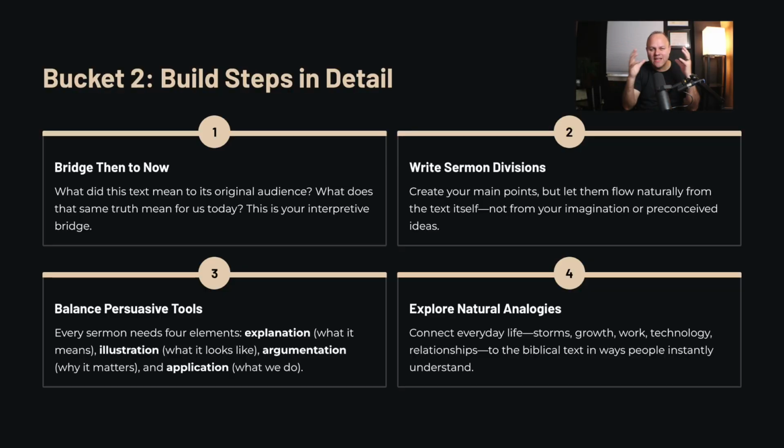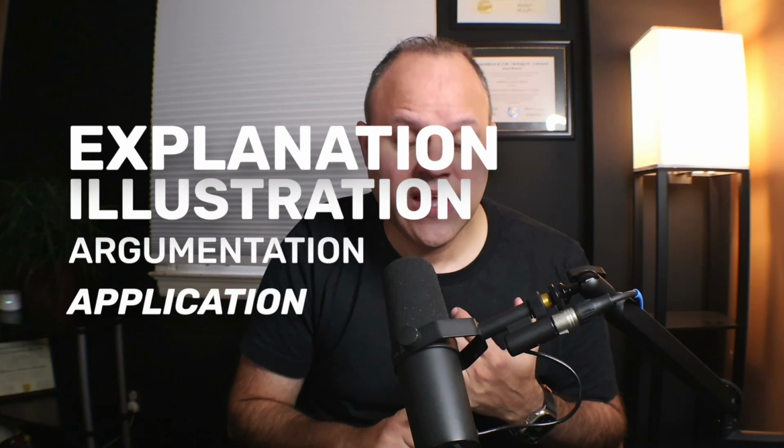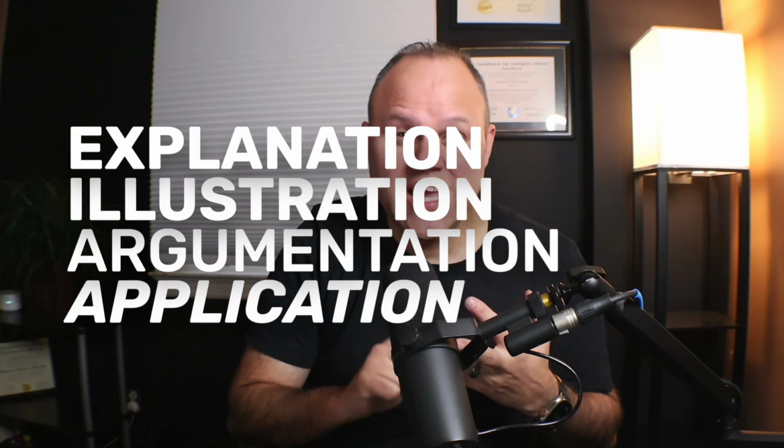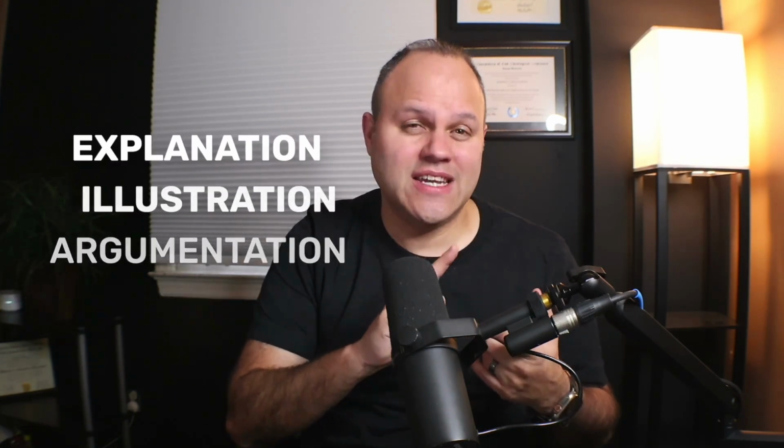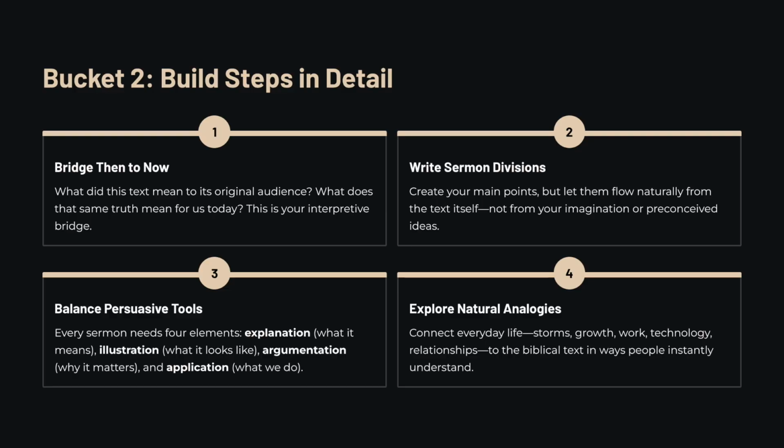Then you want to balance your persuasive tools. And what we mean by that is simply every sermon is going to need four elements, which is explanation, illustration, argumentation, and application. Those are the four points, right? Let's go over those real quickly and show you what I mean exactly.